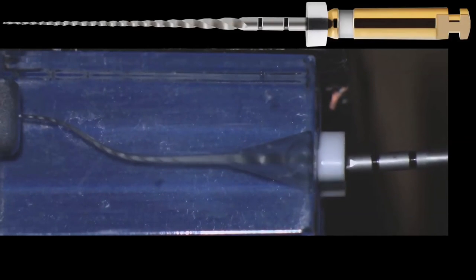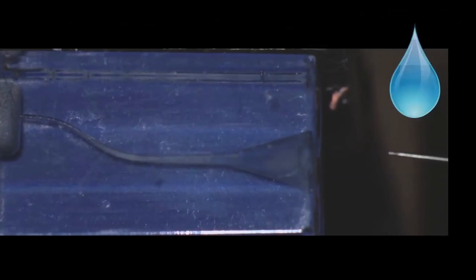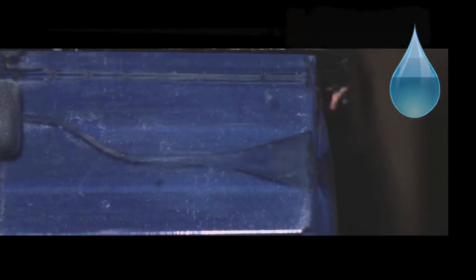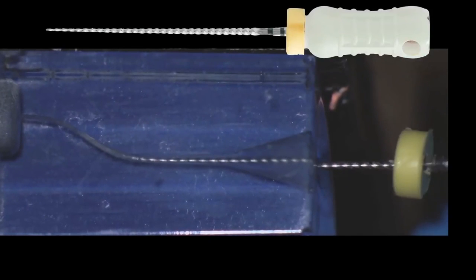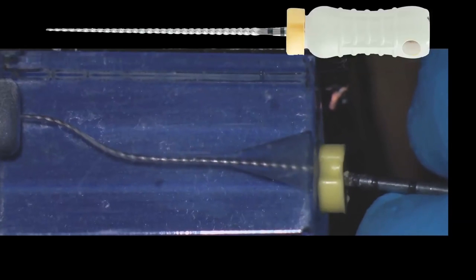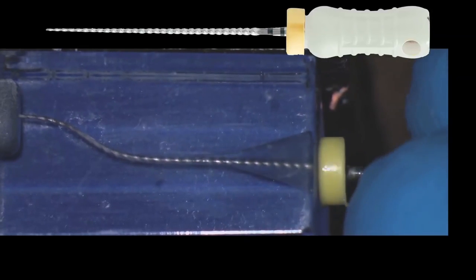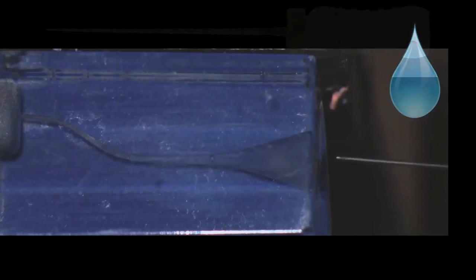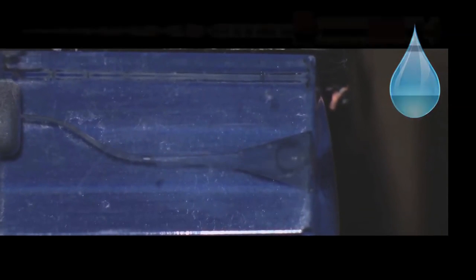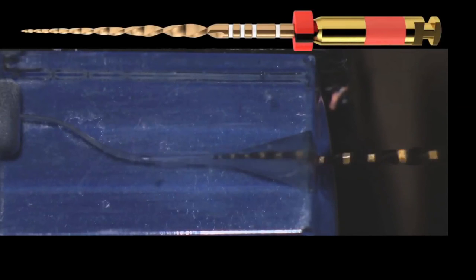In this case, we use the ProGlider. In increments of 3 millimeters, we go all the way to working length. We irrigate again. We ascertain that we have not blocked ourselves with the instrument that we established the working length with. Then we remove the instrument. We will irrigate again. And now we are going to proceed to the canal shaping with WaveOne Gold.